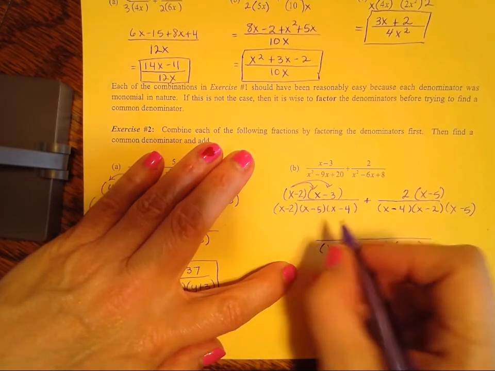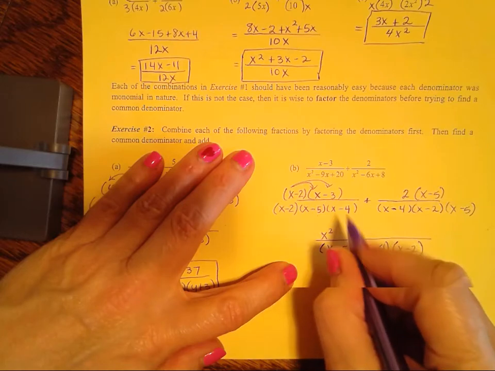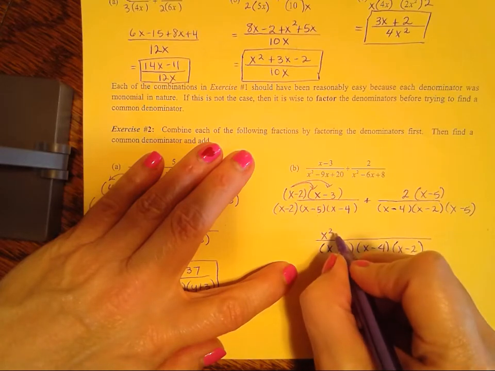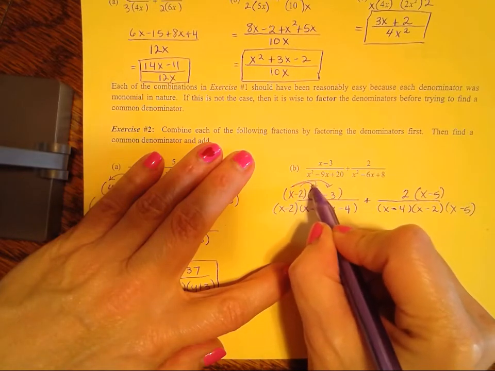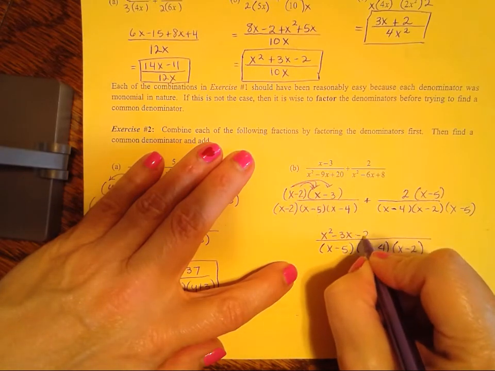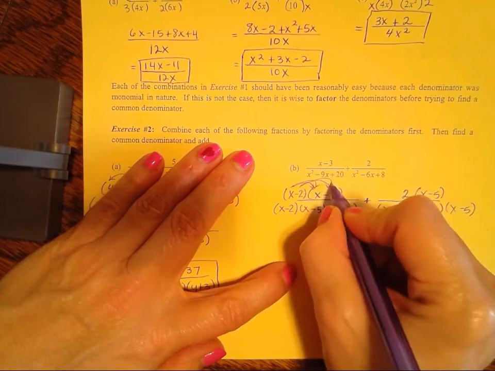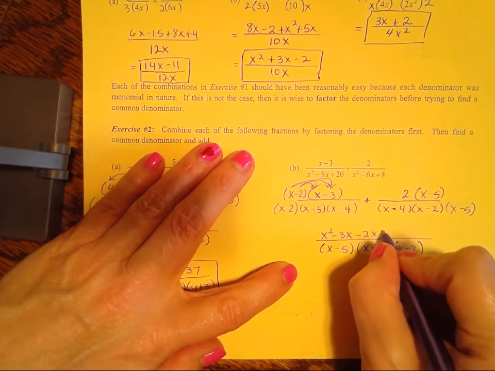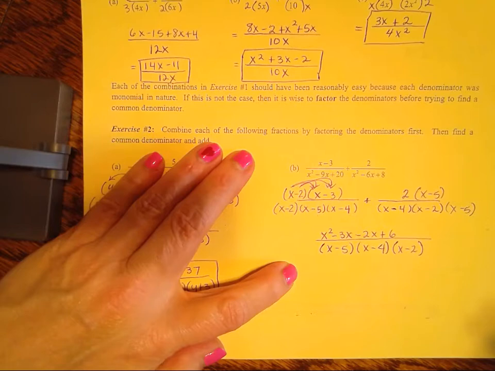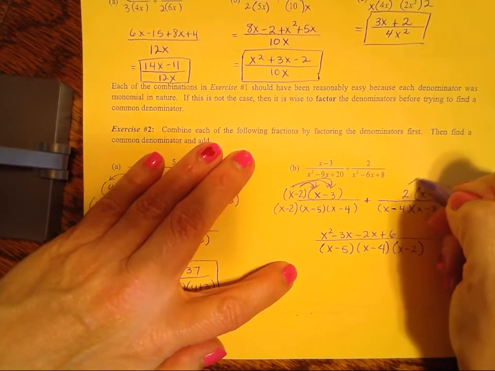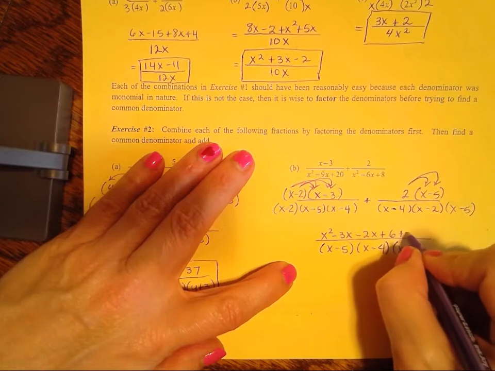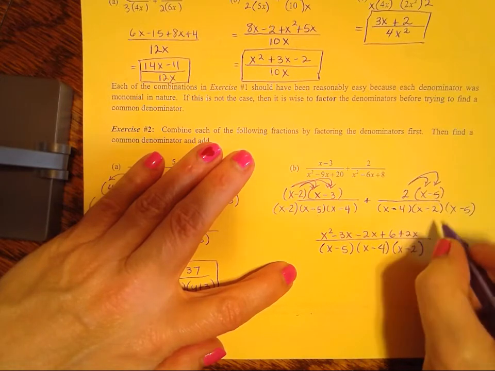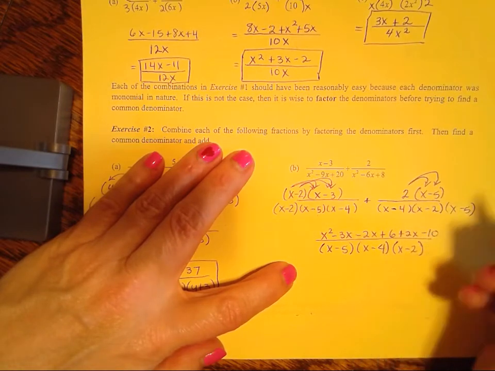So x times x is x squared. X times negative 3 is negative 3x. Negative 2 times x is negative 2x. And negative 2 times negative 3 is a positive 6. Over here, we are going to distribute. So 2 times x is 2x, and 2 times negative 5 is negative 10.